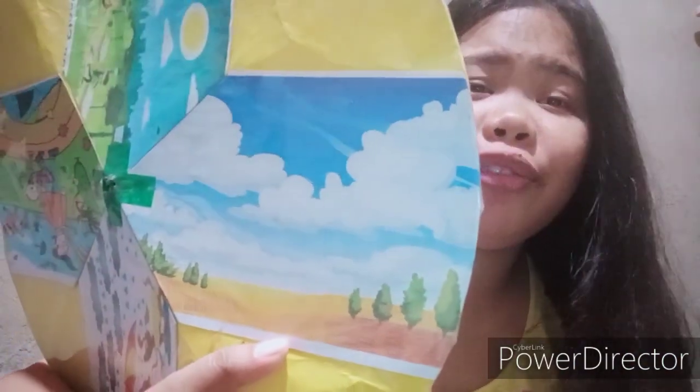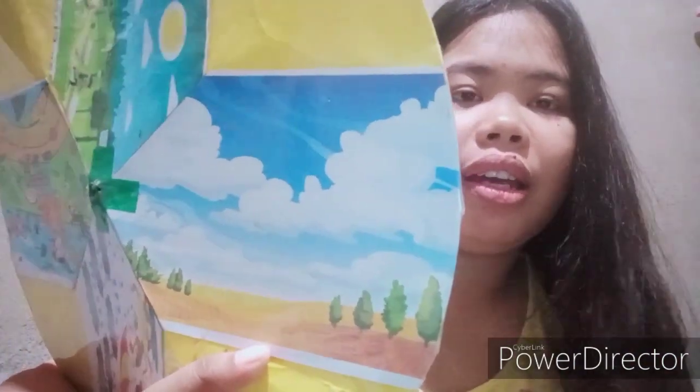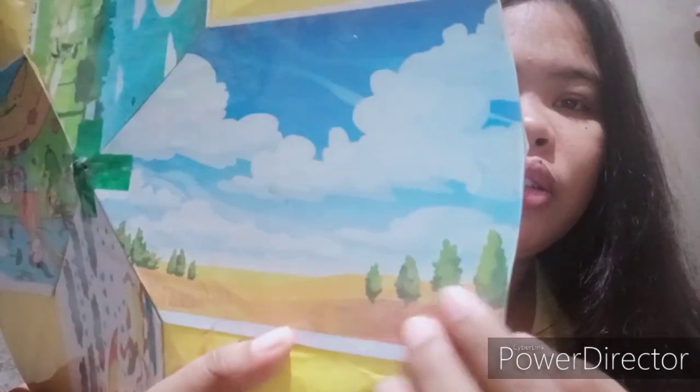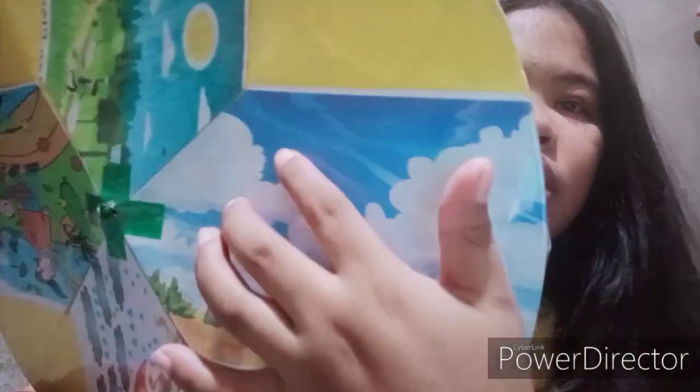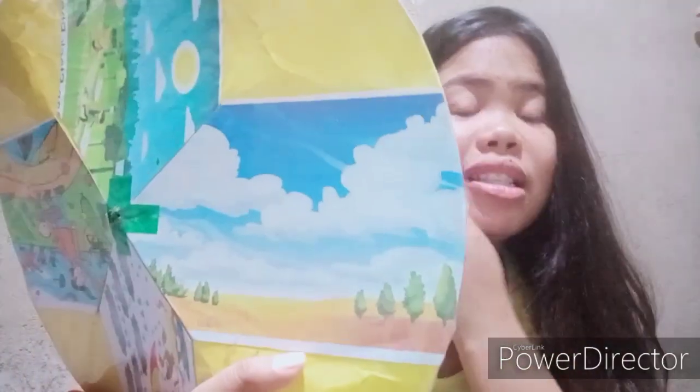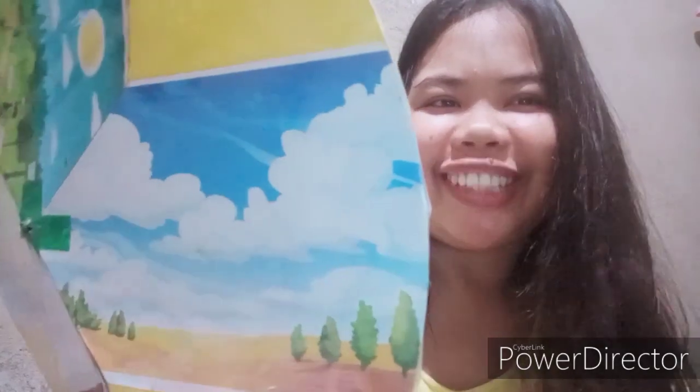Up in the sky, you can only see clouds. There are a lot of clouds in the sky. Yes, and look at below. Okay, there are trees. The sky is blue and there are a lot of clouds. The sky is full of clouds. So what do you think this type of weather is? There are a lot of clouds. Yes, this is a cloudy day.